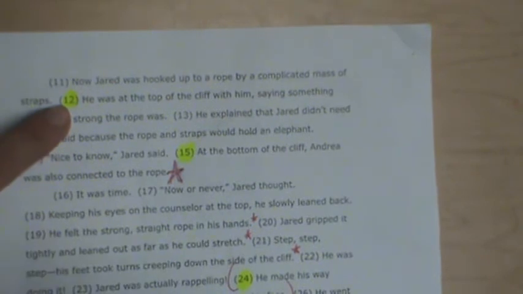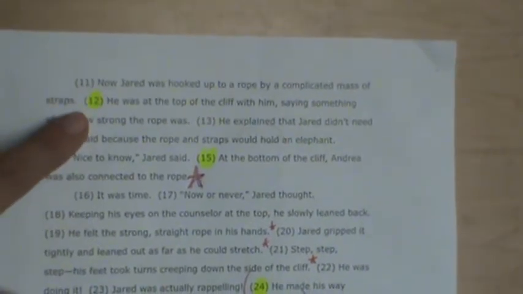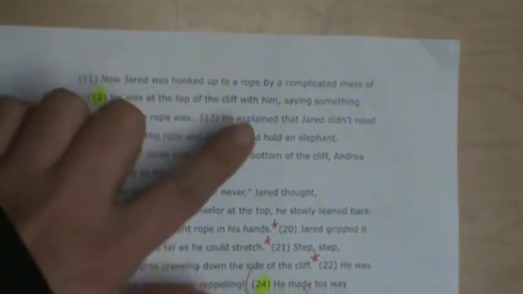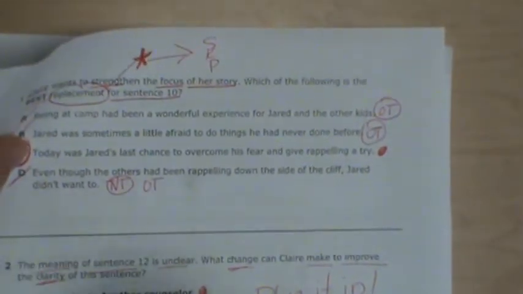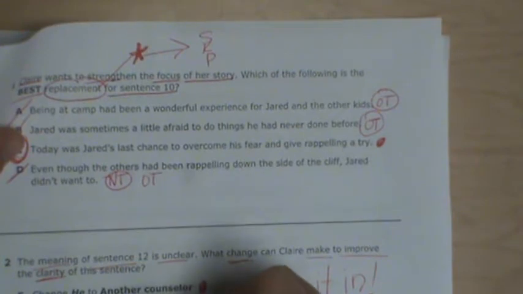He was at the top of the spot with him. Would spot be more clear or more specific than cliff? I think cliff is a good word. Spot is kind of vague. So in this case, you could still put unclear.